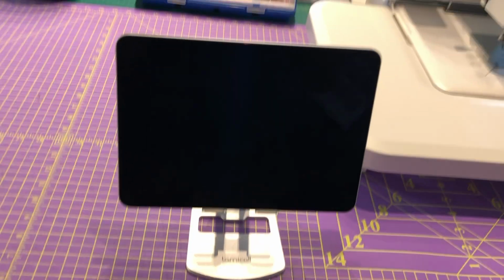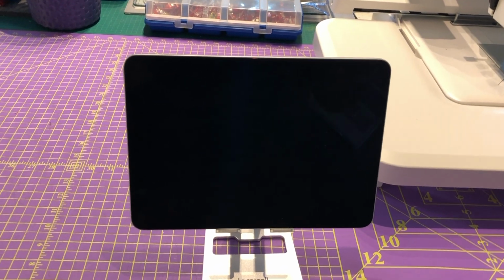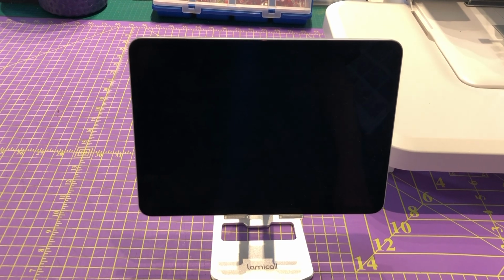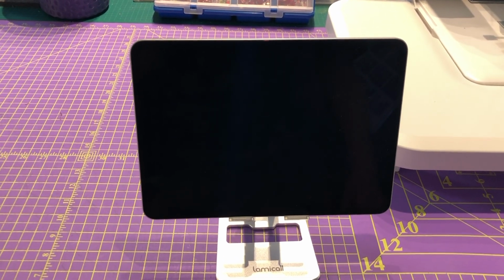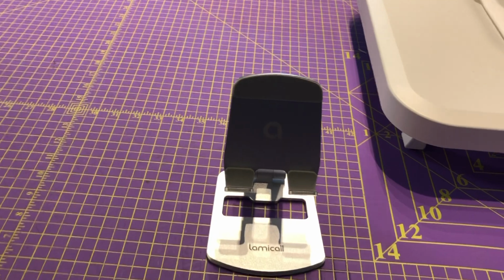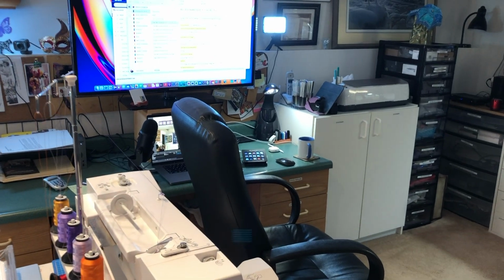Another one I have is my other iPad. Now this is my newest iPad. It is the 11-inch newest one. It's not the 12-inch, but it's big enough for me. And I have this little stand it sits on. Again, I got this from Amazon. Great little stand. It's very adjustable. Now, usually it sits over there next to my computer.